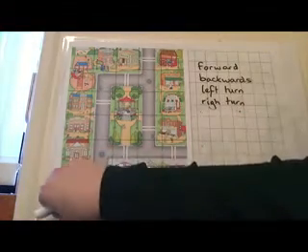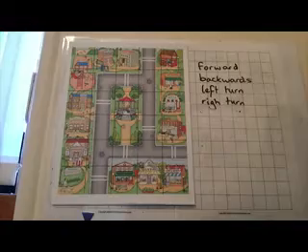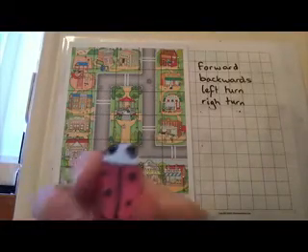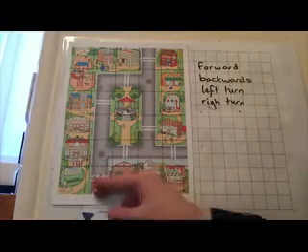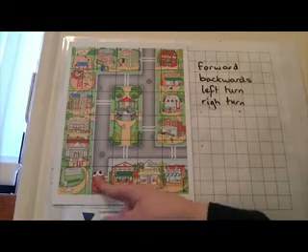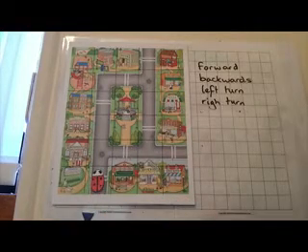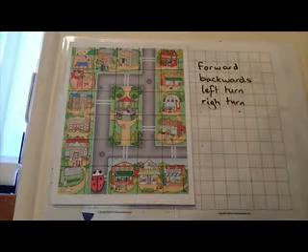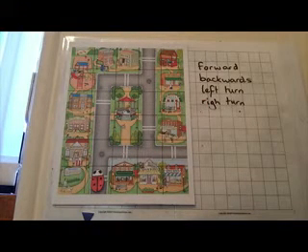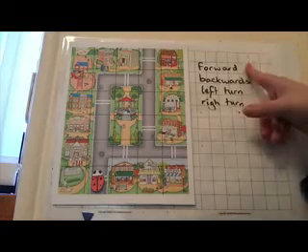Well, I have a little bebop I've made. And if I put him on my board here, on the road, I can think of directions to help him get around. So, for example, forward.